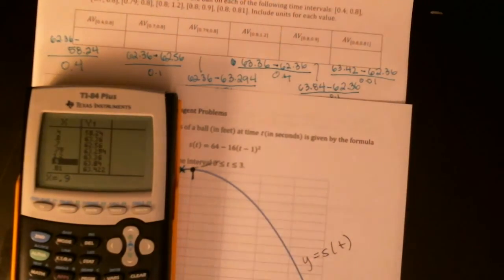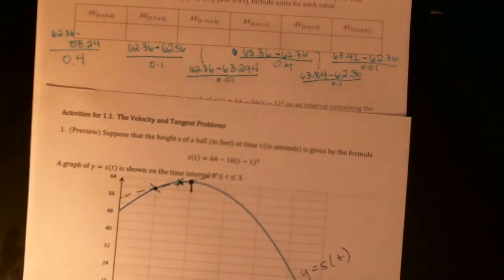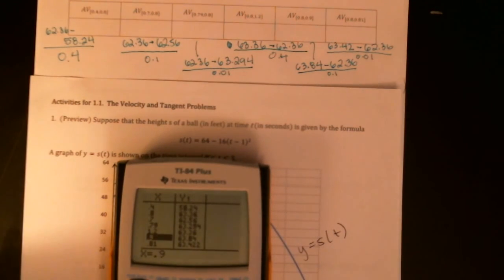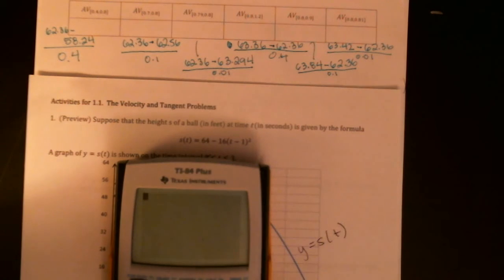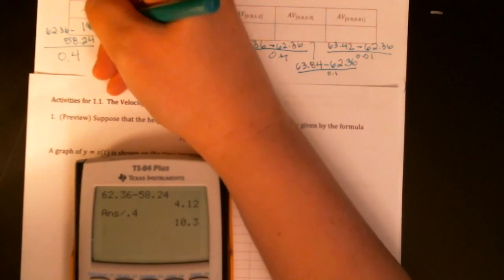So this is slightly tedious, and you will have some on your homework where you have to do a few of these calculations, but the idea is if we can check out a pattern here, we might be able to make some good conclusions. So now I'm just going to crunch through some of these. So we had 62.36 minus 58.24 divided by 0.4, which gives me about 10.3.